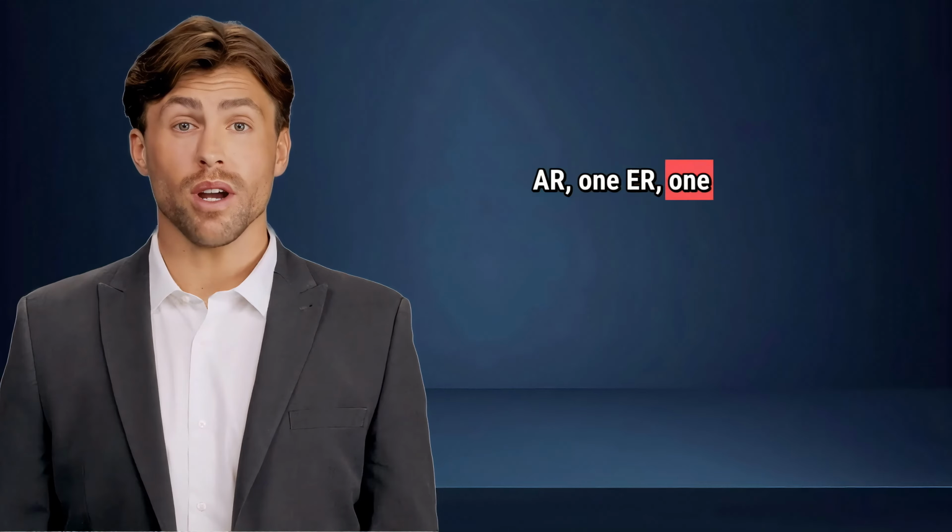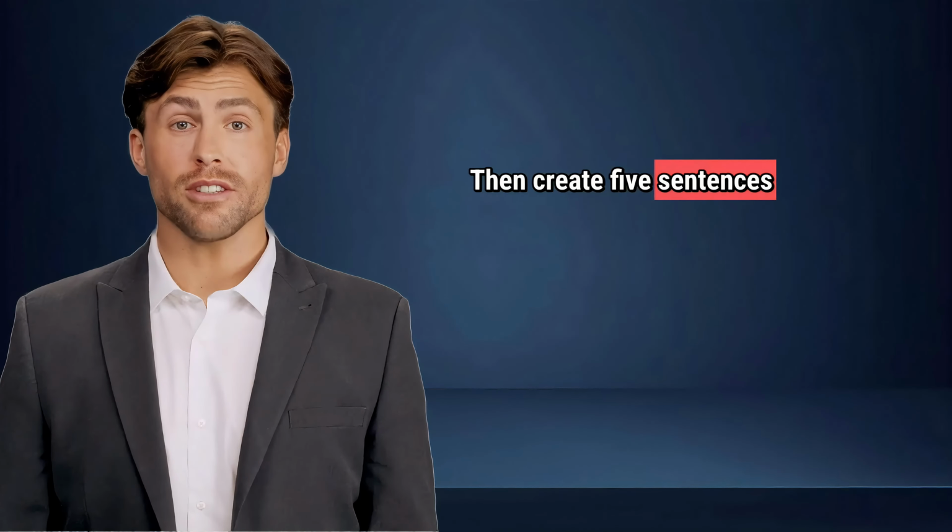Your homework? Conjugate three verbs completely. One AR, one ER, one IR. Write all 5 forms for each. Then create 5 sentences using different verbs and subjects. Say them out loud. Comment your best sentence below.